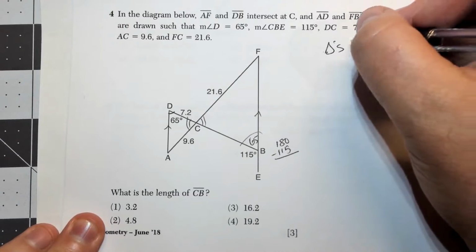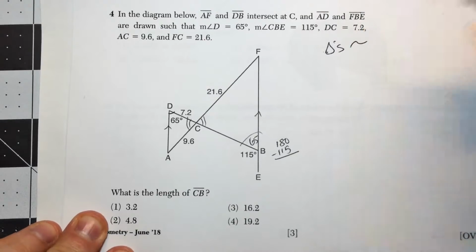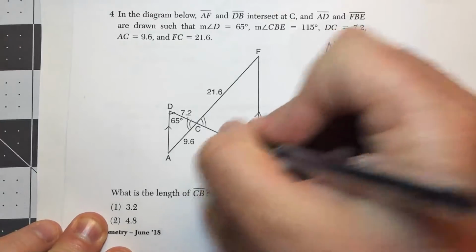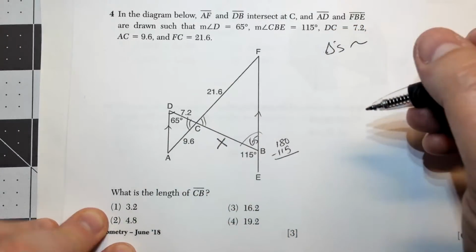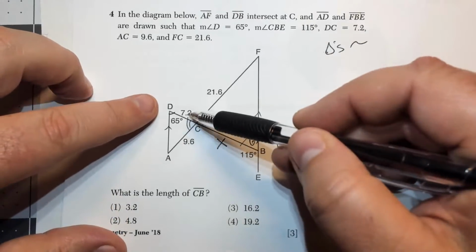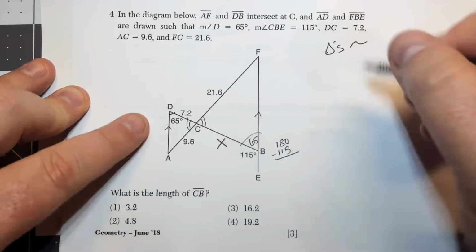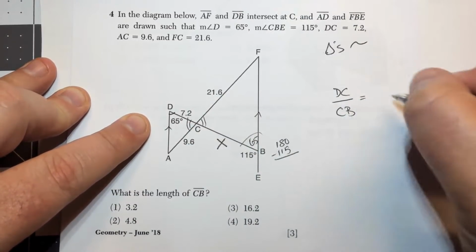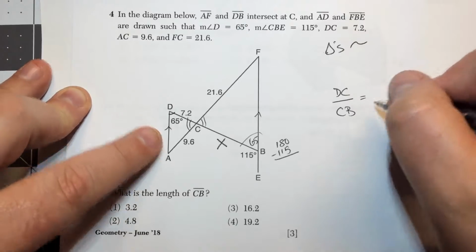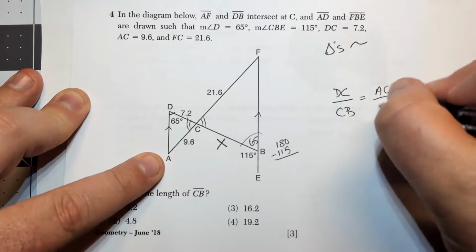So if the triangles are similar, then we know the sides are proportional. So if we're looking for the length of CB, we can call that X, and then we're going to match up our corresponding sides for proportion. So proportionally, we can go from small side to larger side in the triangle, or do corresponding sides. So we could say something like DC is to CB, right, equals, and then we're going to jump back to the smaller triangle again, as AC is to CF.